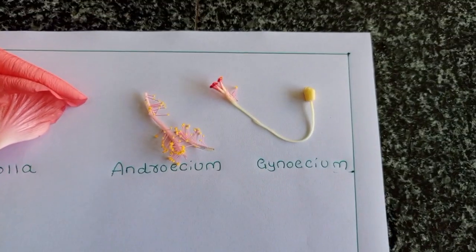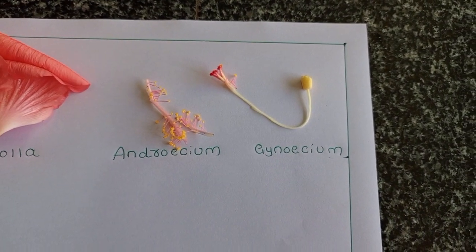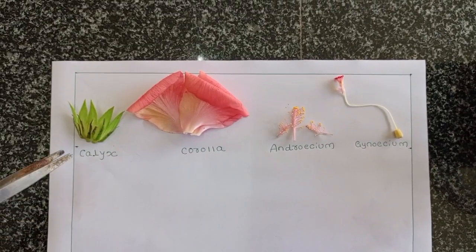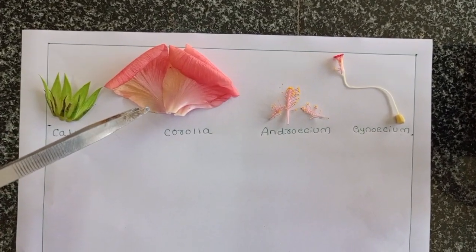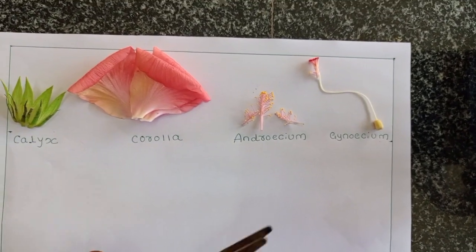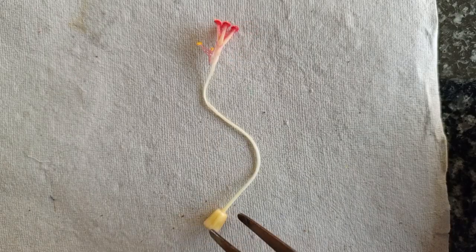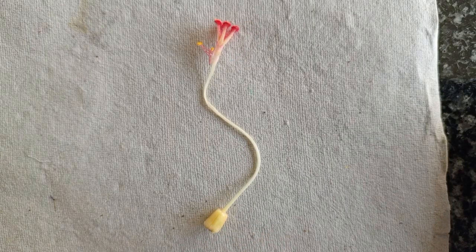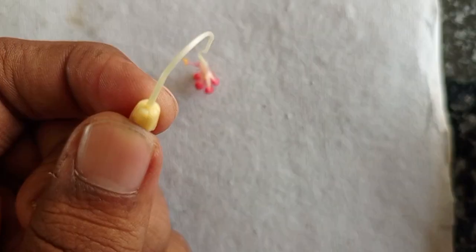These are the four whorls or parts of the flower. First one is calyx, then corolla, androecium and gynoecium. Now let's take the tiers of ovary to see the ovules and locules inside the ovary.